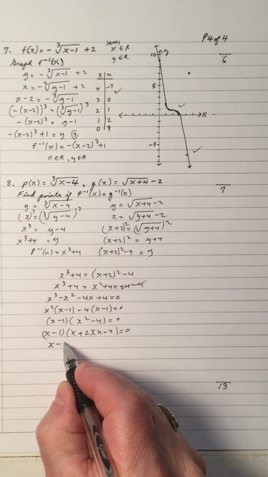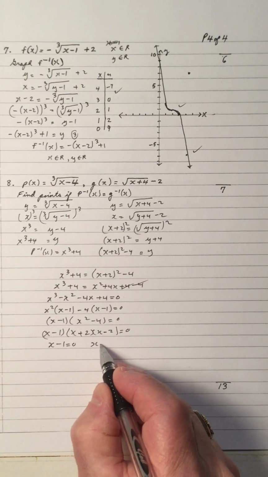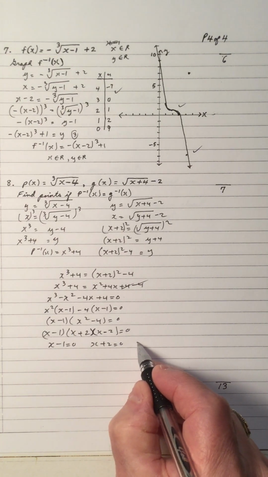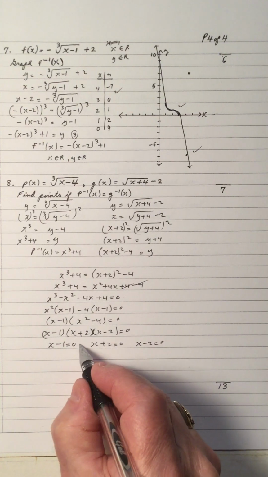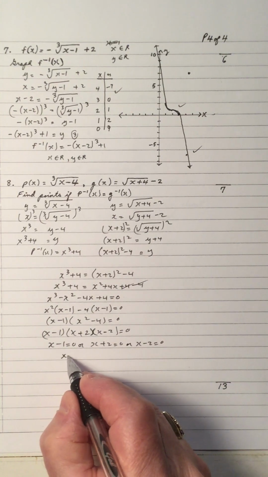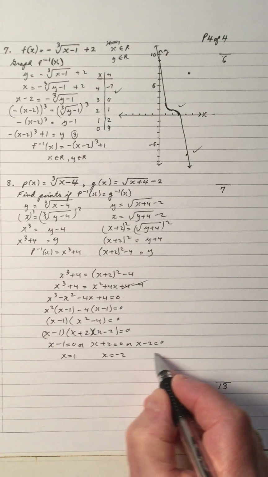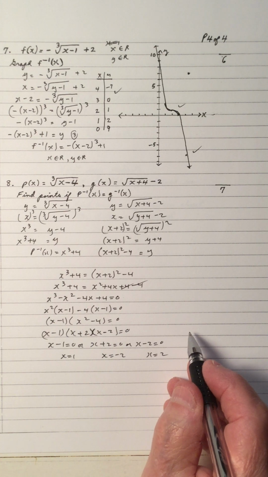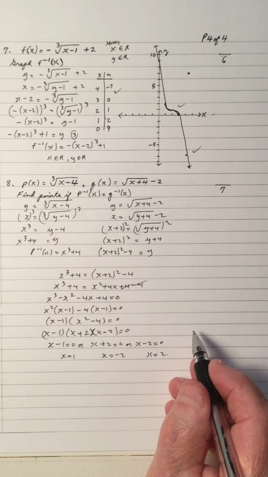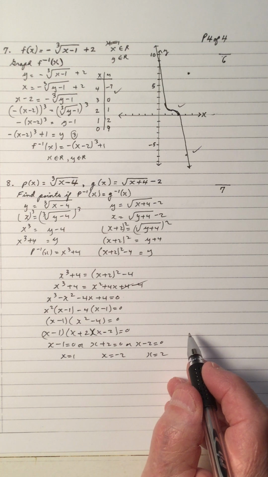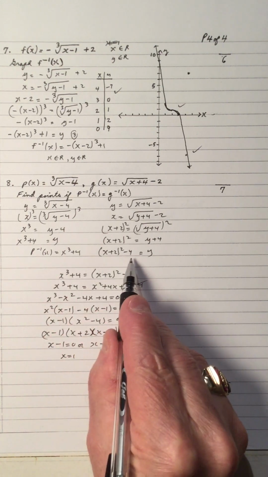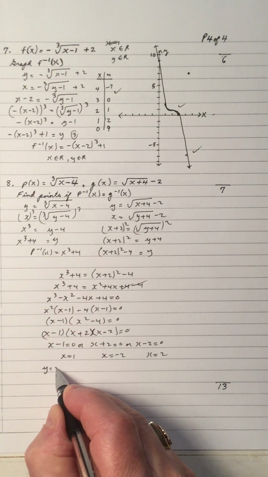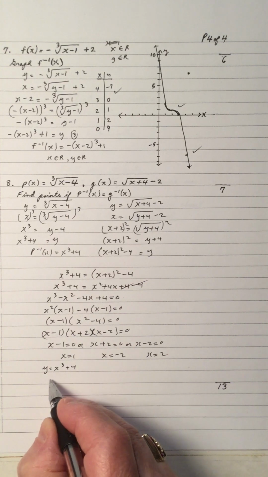So that means x minus 1 is 0, x plus 2 is equal to 0, and x minus 2 is equal to 0. So we have x is 1, x is negative 2, x is 2. So let's take those values and sub them into whatever one you want. You can put it into this one, or you can put it into the cube. So let's plug them into y equals x cubed plus 4.